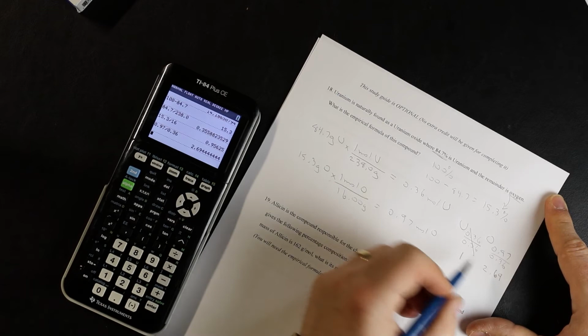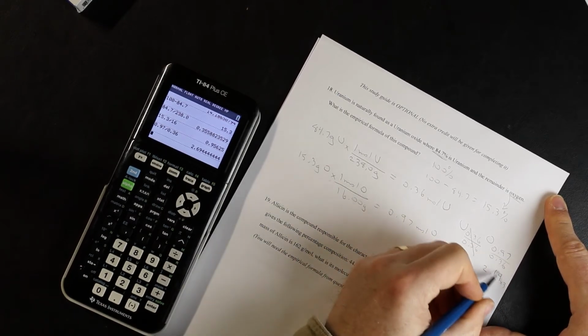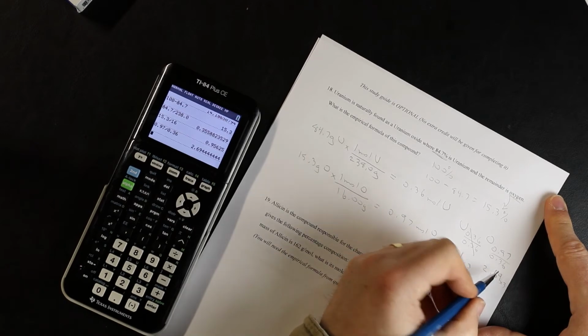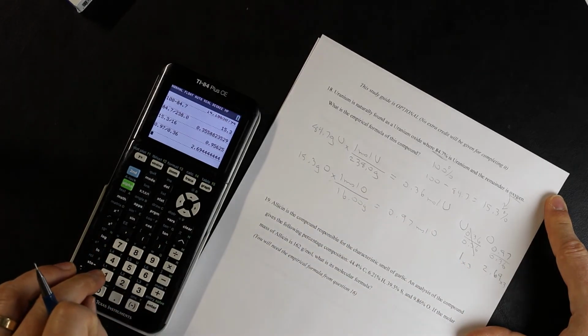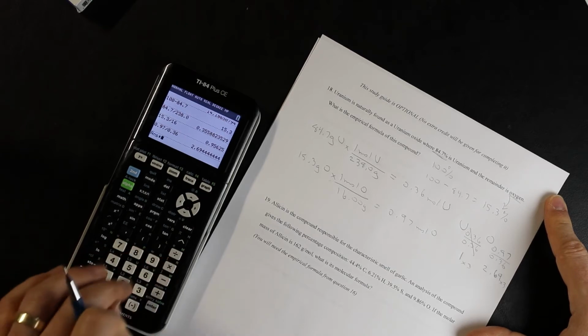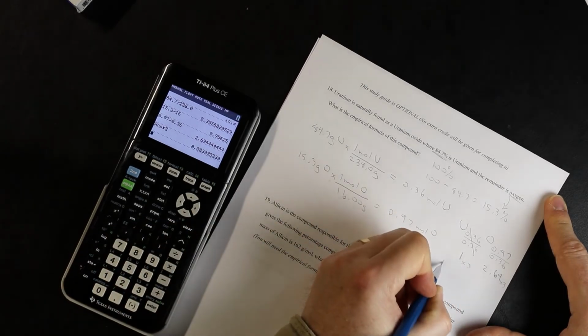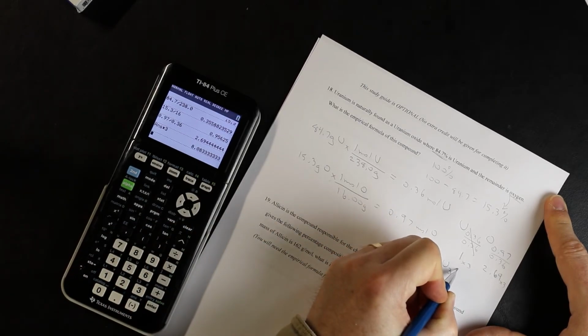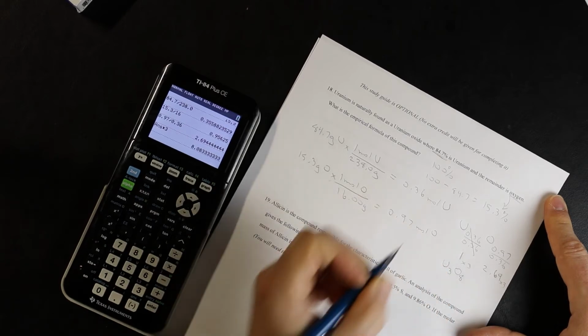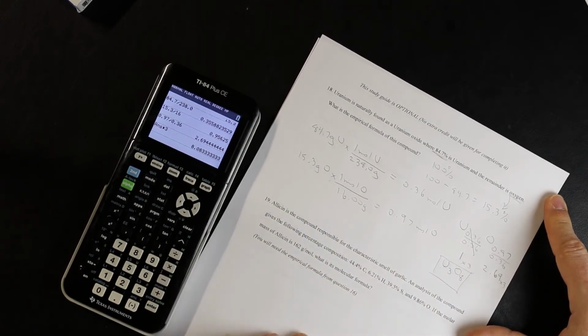So I'm going to multiply both of those by 3 to get rid of the 1/3 that's part of the 2/3. Okay, so 2.69 times 3 is 8. All right, so I have U3O8 as my empirical formula.